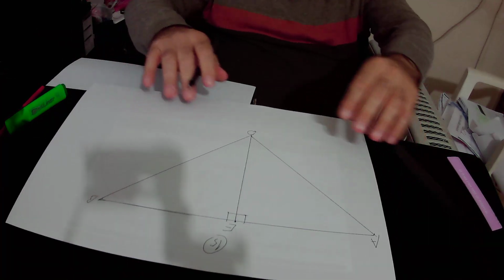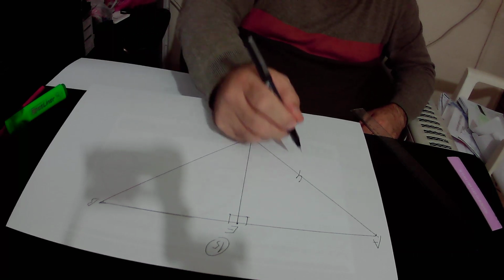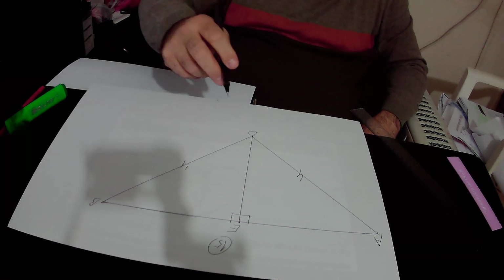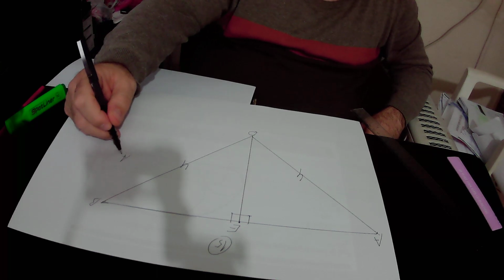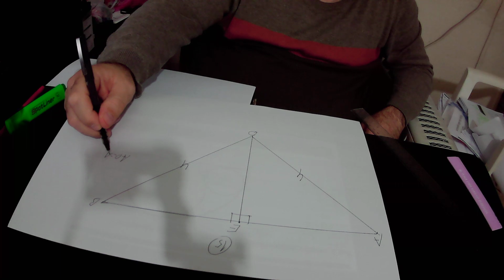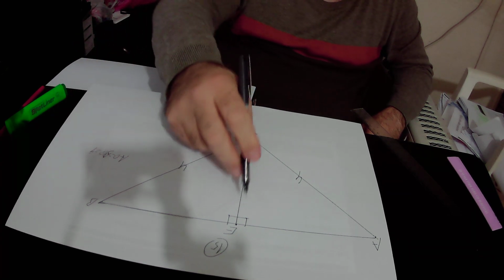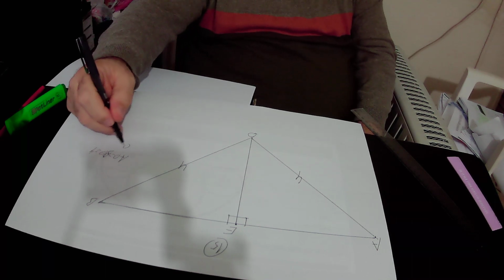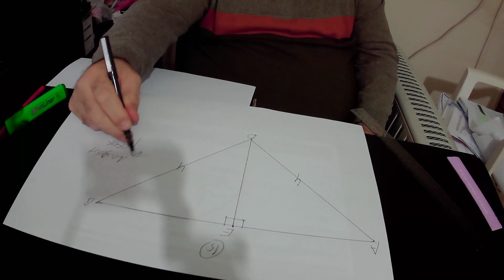So we will prove that those two right triangles can go into each other. AO equals 4 units and OB also equals 4 units. They are the radii of the semicircle. So AO equals OB equals 4 units. And OE is a common side. It belongs to both triangles. So OE equals OE is a common side.